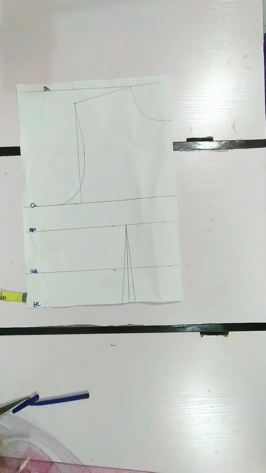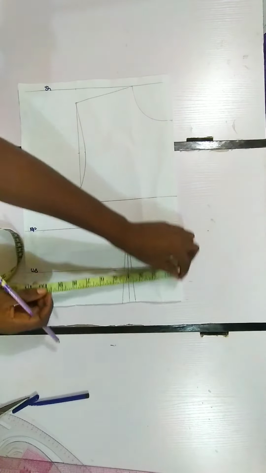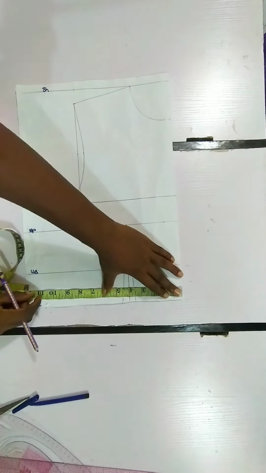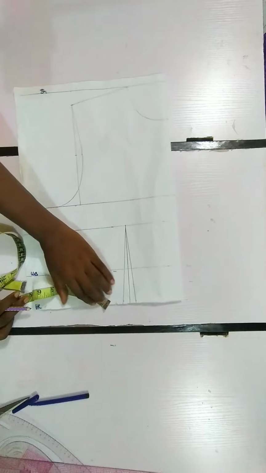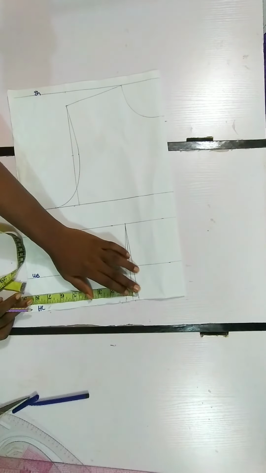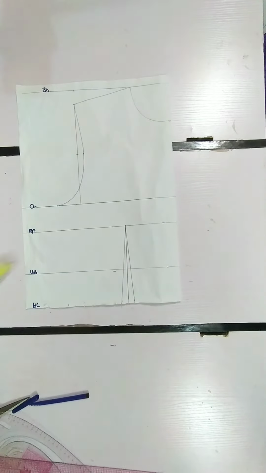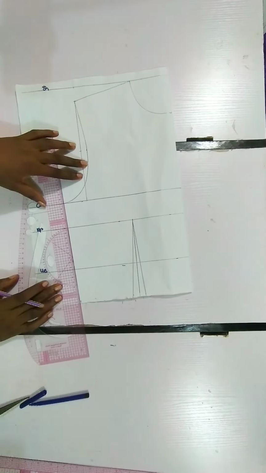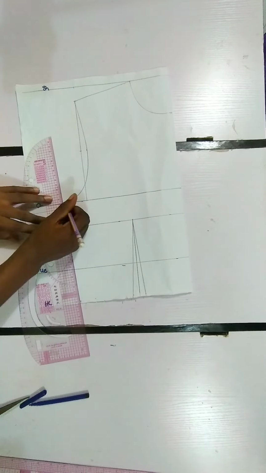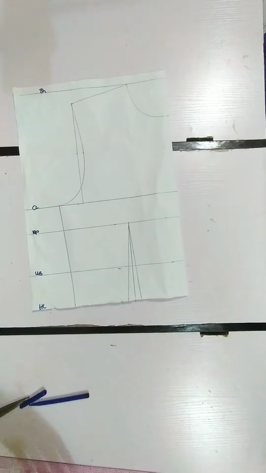All right, so when we have gotten this, the next thing I want to do is to shape. Here we have our bust line, and then I'm going to measure my waistline as well. Just measure my waistline and then replace the dart, which is 1 inch here. I'm going to go ahead and replace. Now that I've gotten this, I'm going to join. Remember we're making a bustier, so this is just the basis. So I'm just going to start working on the bustier.